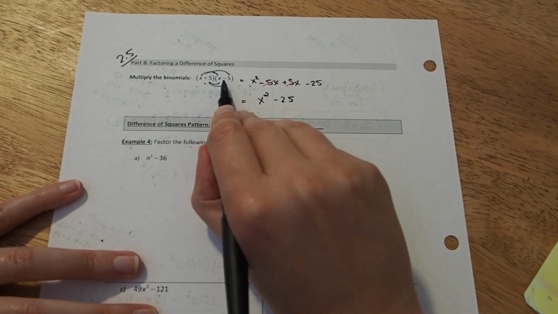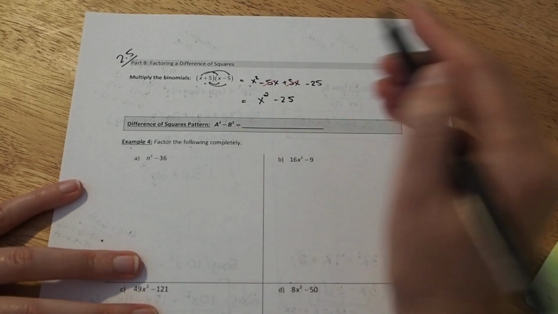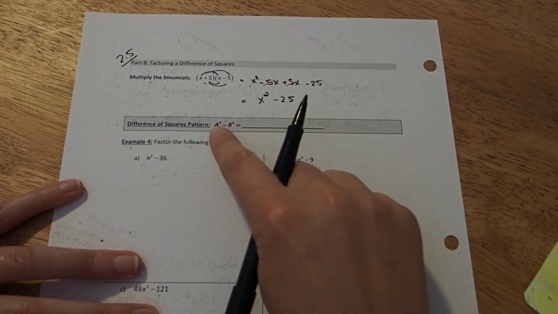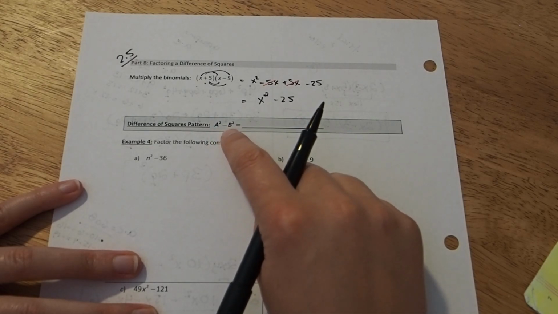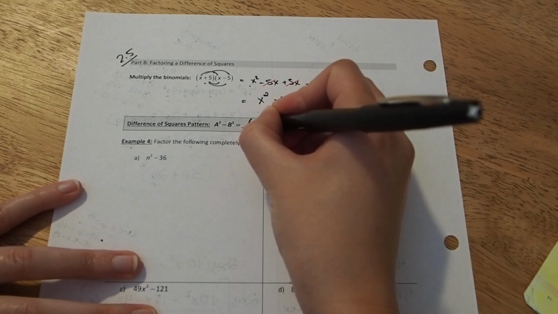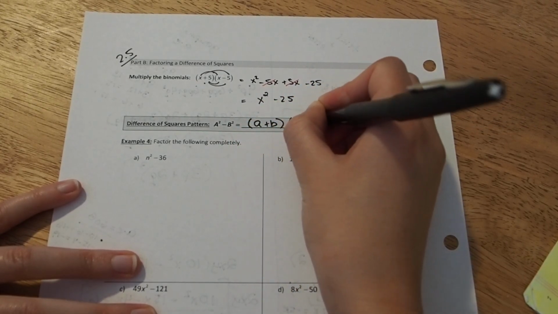So what happens is if you have conjugates, the same two terms in a binomial where you have one addition and one subtraction, the middle two terms are always going to add to 0. You're going to get a two-term product. What we're going to look at is going backwards from that. If I have a two-term square that I need to factor, it's always going to factor into the binomial conjugates. So we're going to factor into a plus b times a minus b.